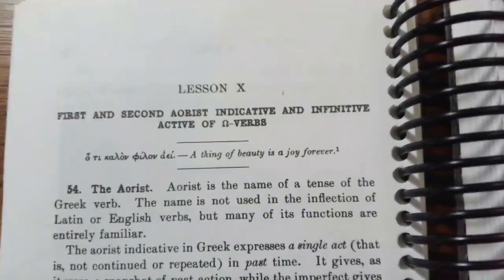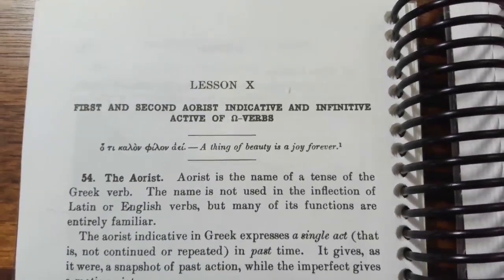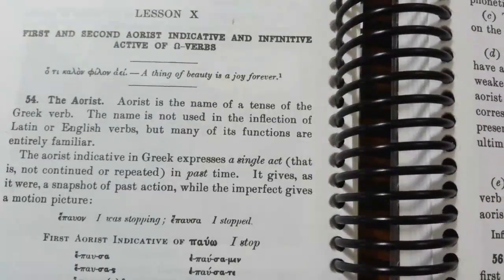The aorist, the famous aorist. So you will see a lot of aorist verbs. So hope that was helpful. Hope you found that enjoyable.